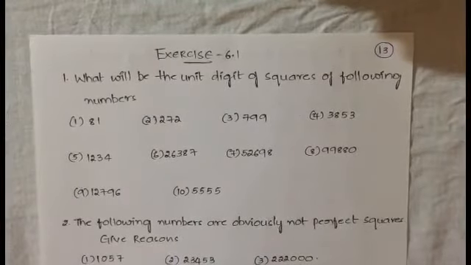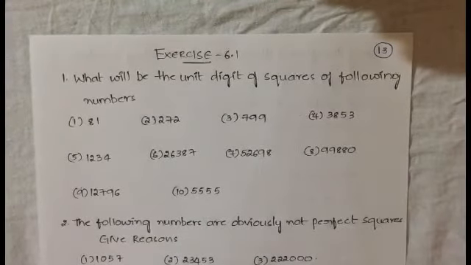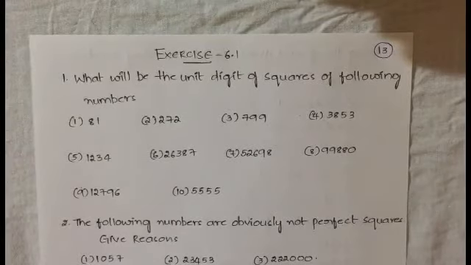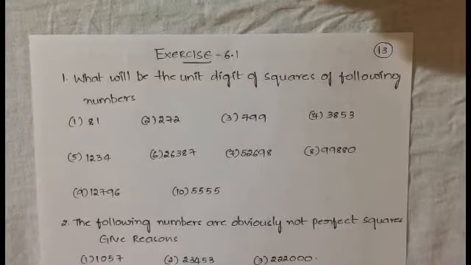Hello everyone. In today's video, we are going to see exercise 6.1 in the chapter of squares and square roots. In the previous video, I gave an introduction in which it covers all the formulas and all the examples required for this exercise. Clear? Now let's get into the exercise.